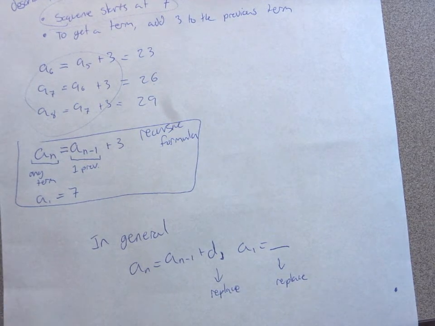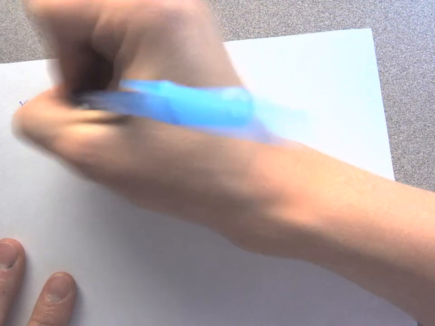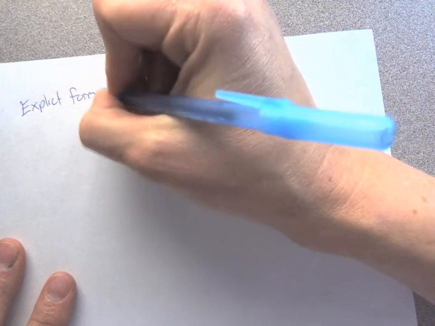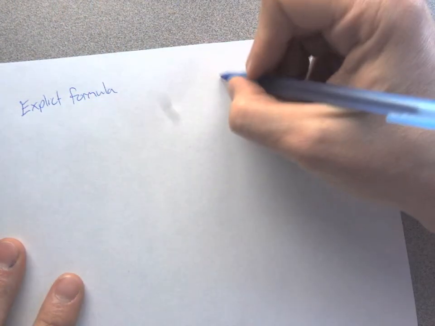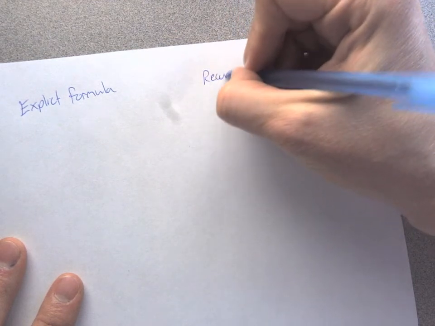Okay, let's get a little bit of practice with that so we can see what's going on, and also we'll do a little bit of compare and contrast with explicit. All right. So on the left here, we're going to do explicit formula. And on the right here, we are going to do recursive formula.